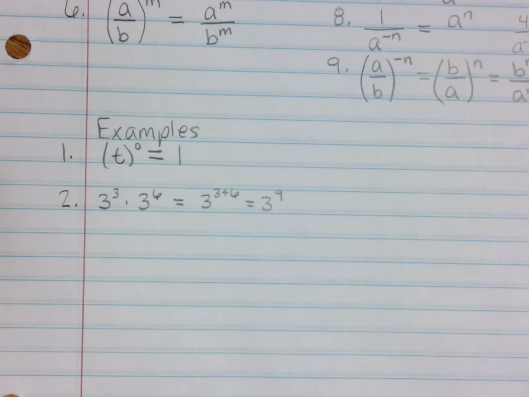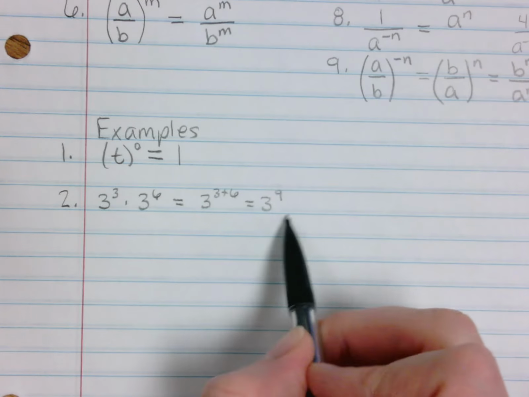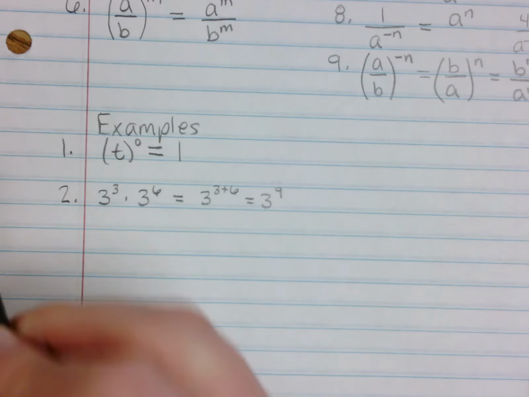Once you show that work and get that to 3 to the 9th, you can then punch it in the calculator to see the value. But my main goal is using exponent properties, so I will be looking for this as your answer in your work.